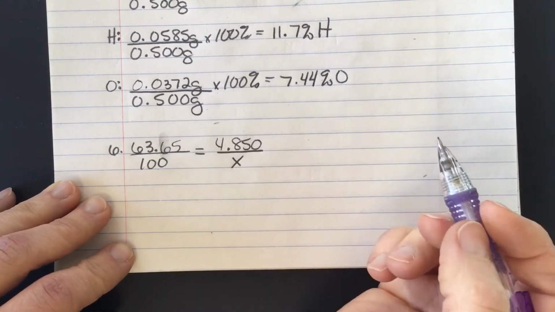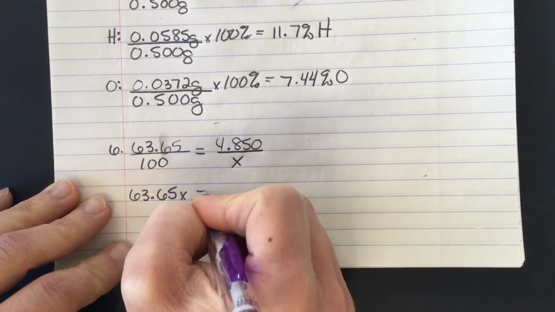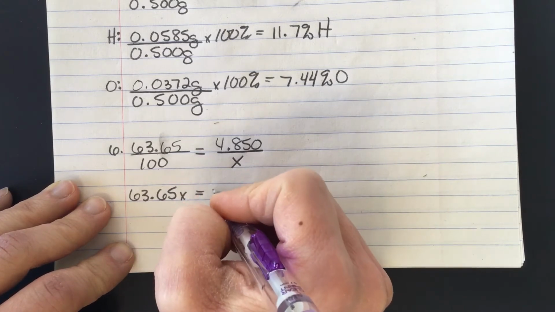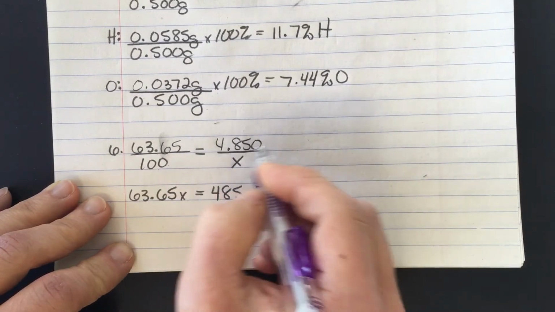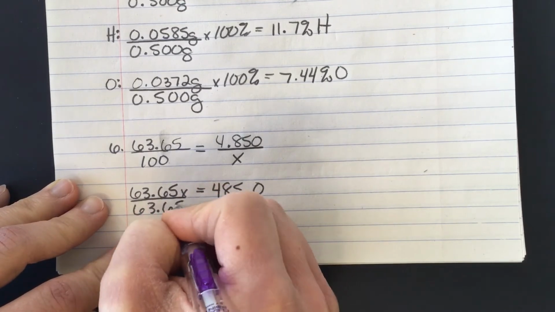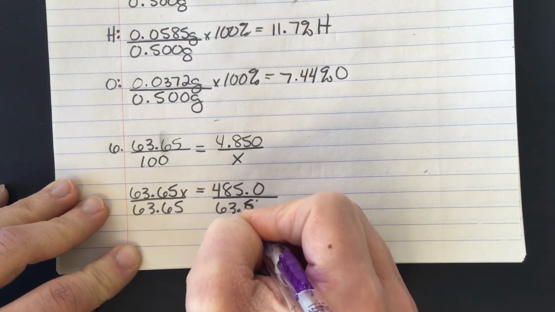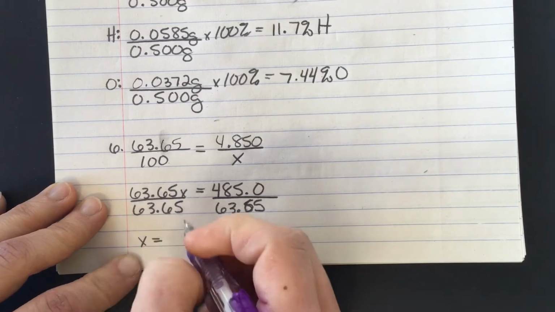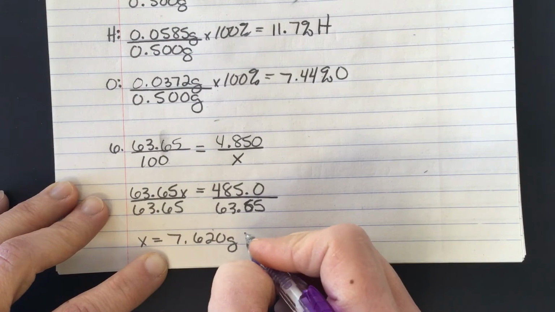So I cross multiply. 63.65x equals 485.0, because it's 100 times my 4.850. Divide both sides by 63.65. And X is 7.620 grams of nitrous oxide.